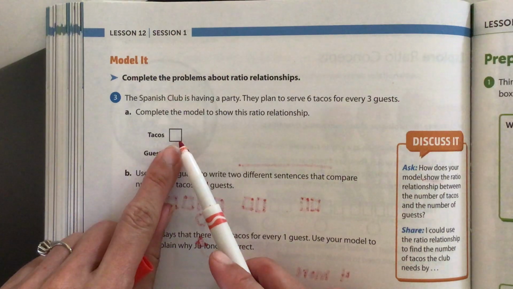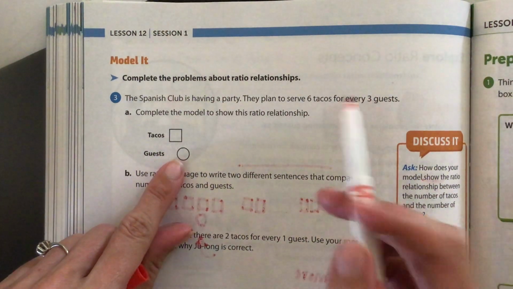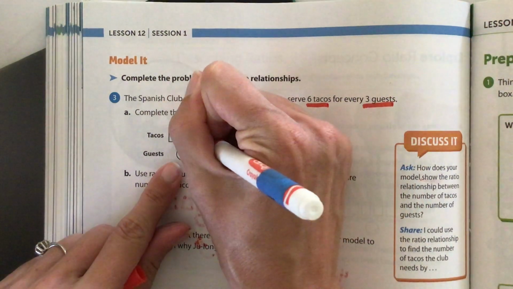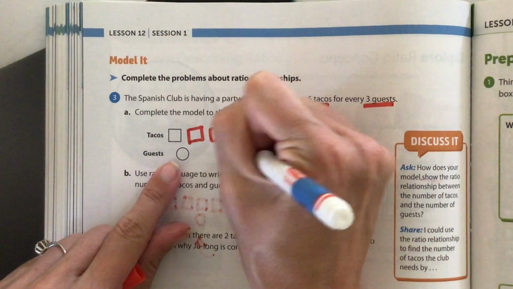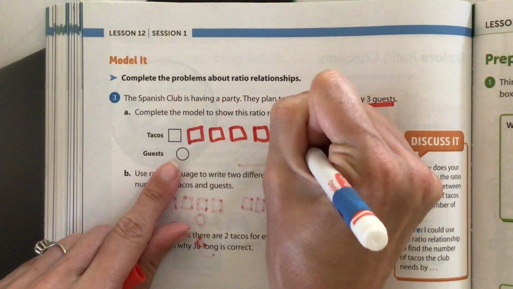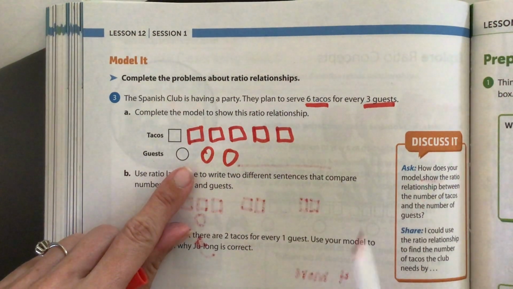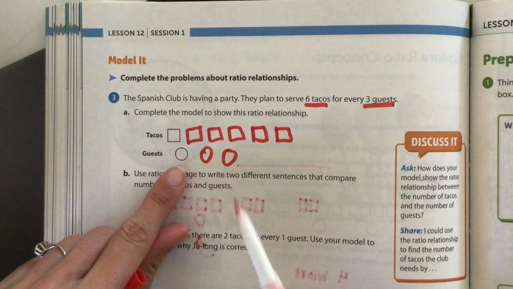So if this is 1 taco, this is 1 guest, I know that I need 6 tacos for every 3 guests. So I'm going to have 1, 2, 3, 4, 5, 6 tacos and 3 guests. So 6 squares and 3 circles.